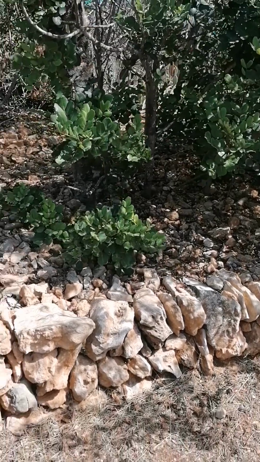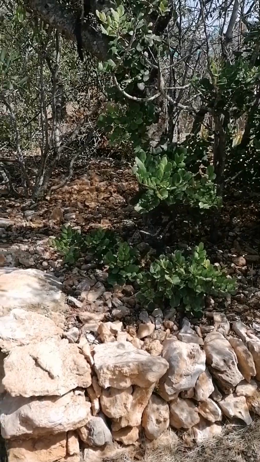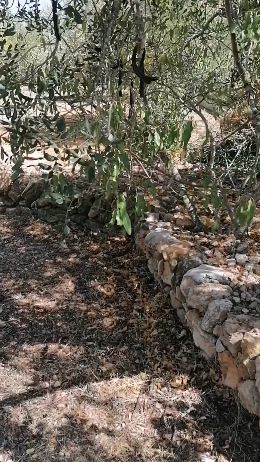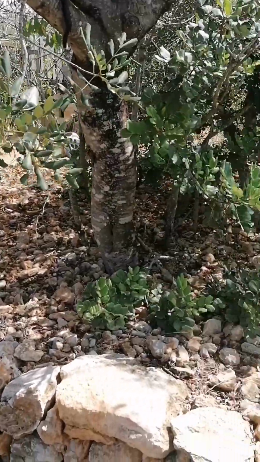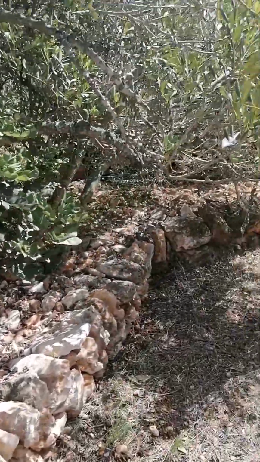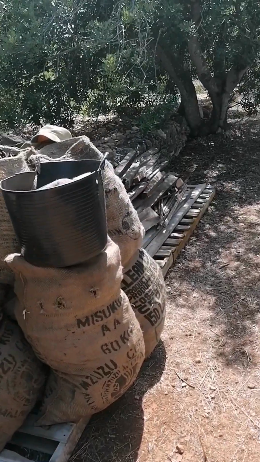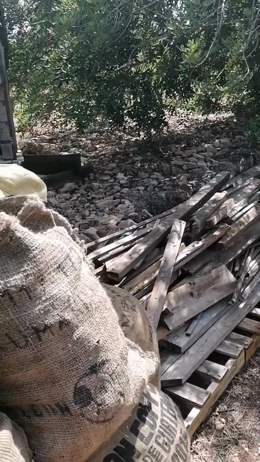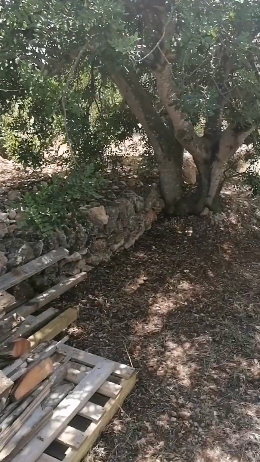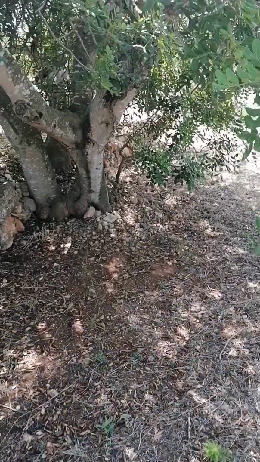As you can see, we have a combination of carob, almond and olive all closely growing together. But this is great because I can crawl underneath those trees now and pick my crop. So that's the idea, and I'm well on top of my work at the moment. You can see these bags of carobs ready to go in and to be sold. And I will continue.